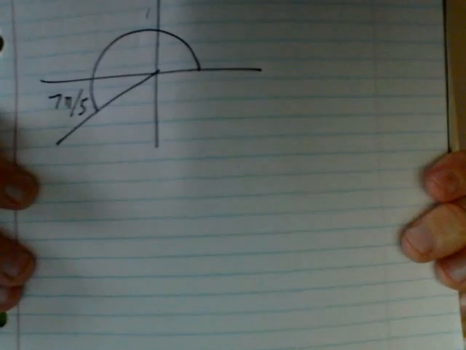So here's 7 pi over 5. Now, the second thing you're going to want to do is to find out if the value is within the interval of whatever is on the outside of the parentheses.